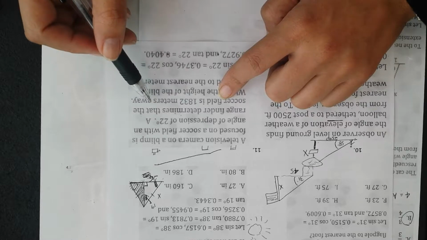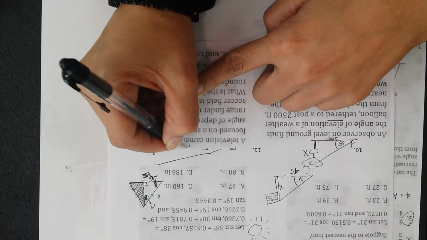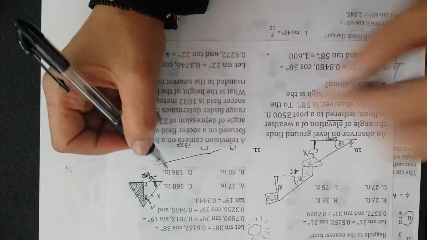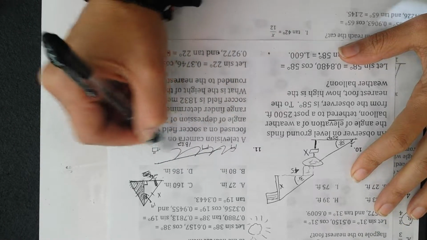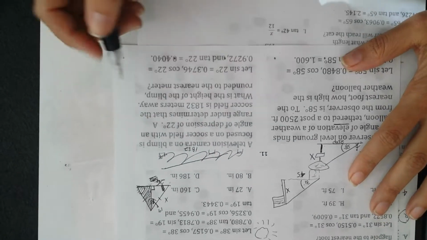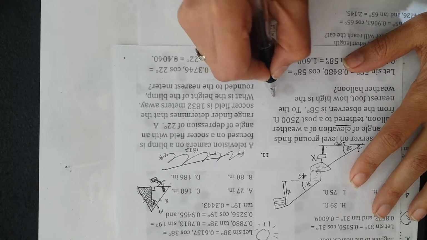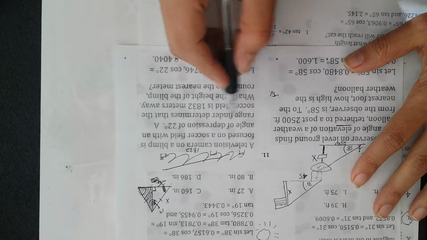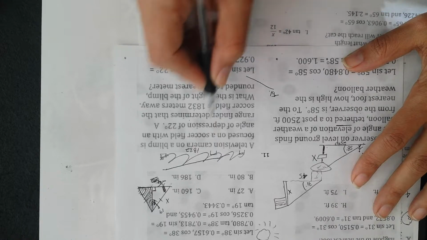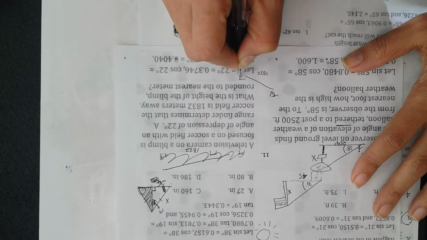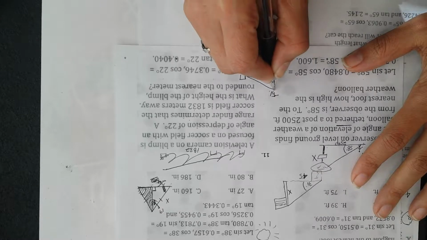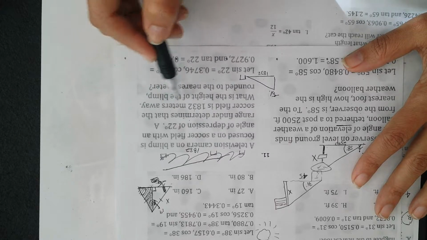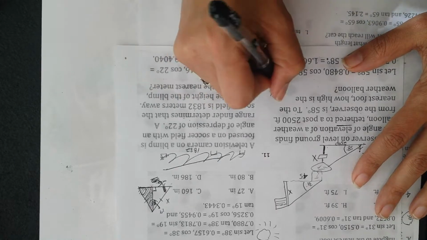Find the range. The soccer field is 1832 away. Okay, actually I'm just going to draw this again because I don't like how I've drawn it. Here's a TV camera. Angle of depression going down. The field is 1832 away. So here's my post or whatever. It's 1832 away. What's the height of the blimp? So we're asking for this.